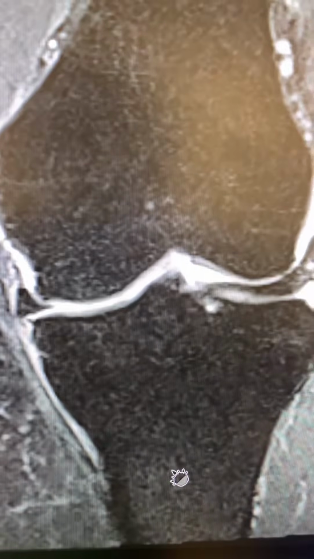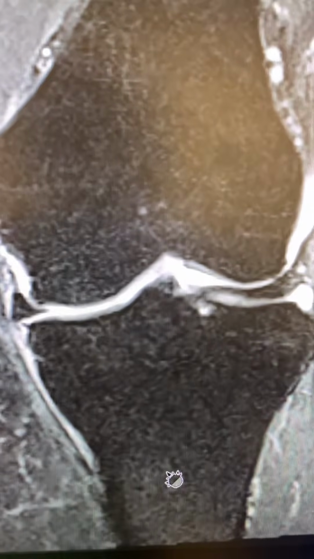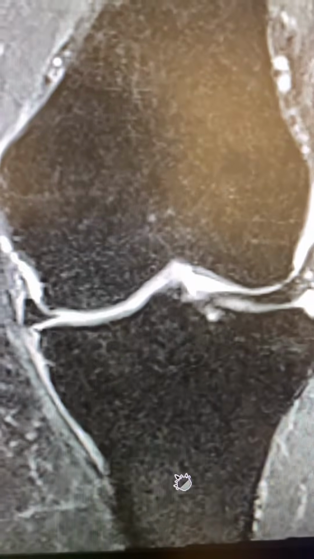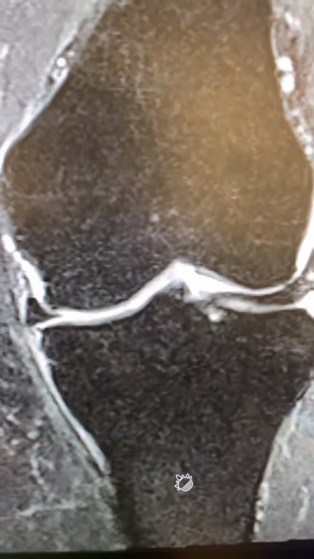Why do I keep talking about root tears? Because they're very important. If you have a root tear of the medial meniscus, the likelihood of you developing arthritis to the point that you need a knee replacement is very high. The likelihood of not needing a knee replacement is much better if you have a root tear repair, especially if it's done correctly. So how do you identify it?